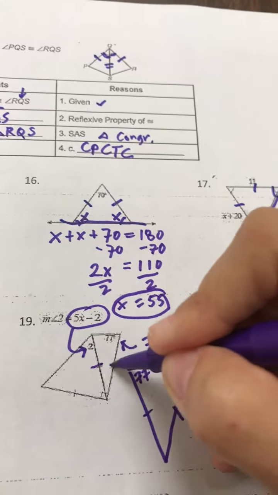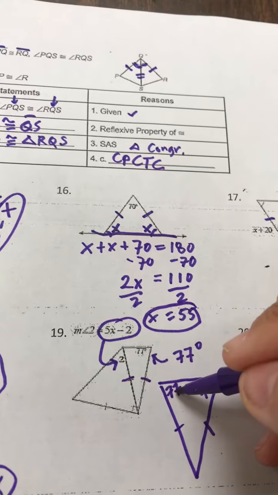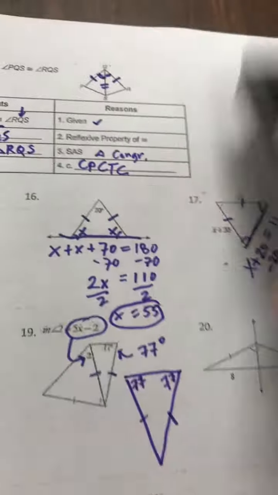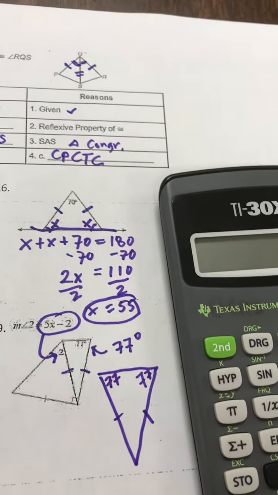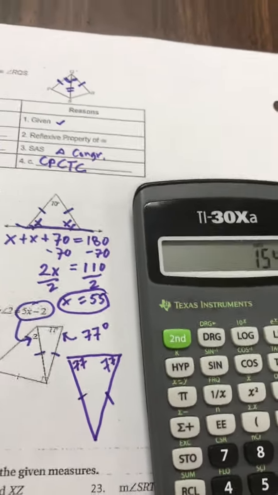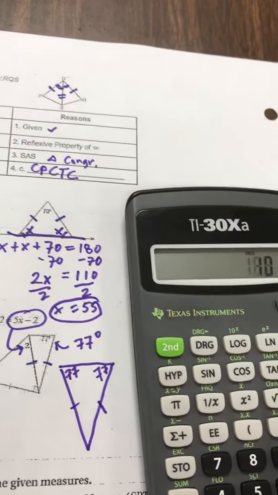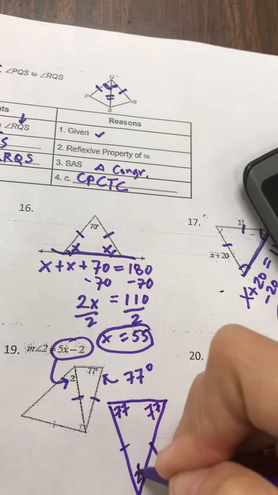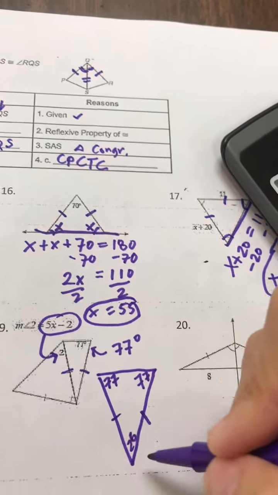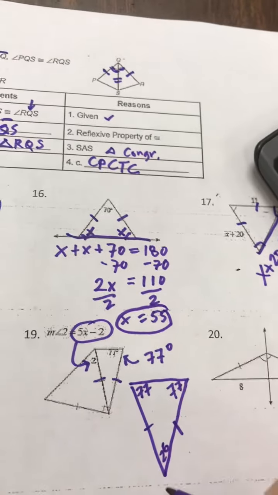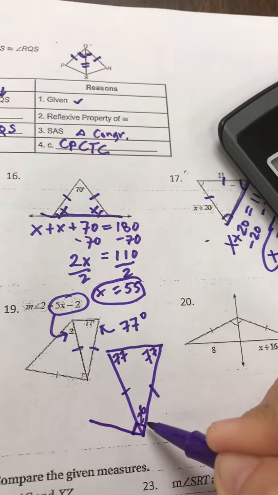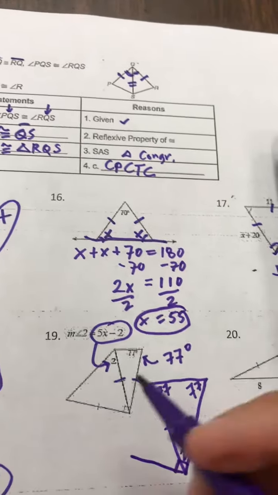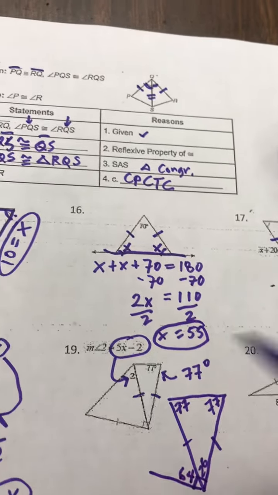And look how the two sides are equal, so this other side has to be 77. That means I can figure out this angle right here. If those two are 77, then 180 minus 154, which is those two added, is 26. So we know this has to be 26. And now we know those two angles here have to add up to 90. So if this is in fact 90 degrees, then this would have to be 64.